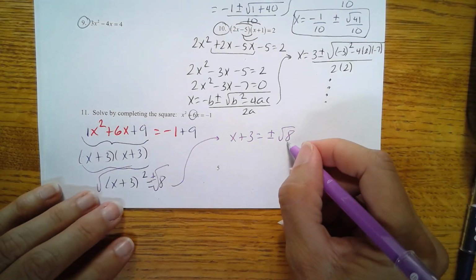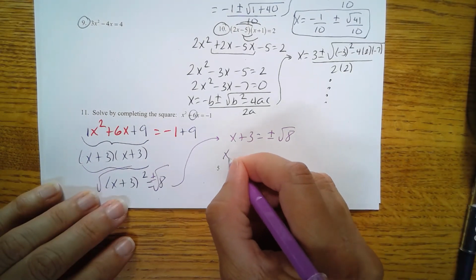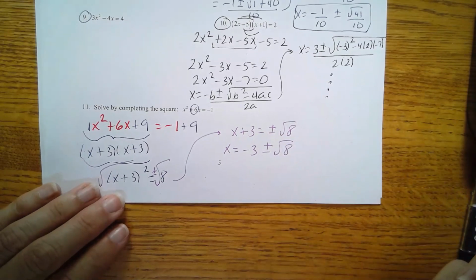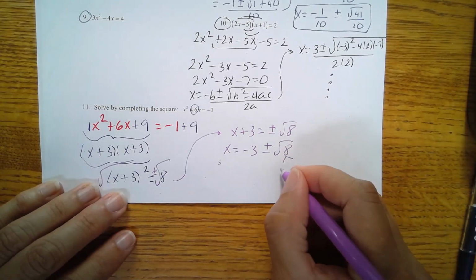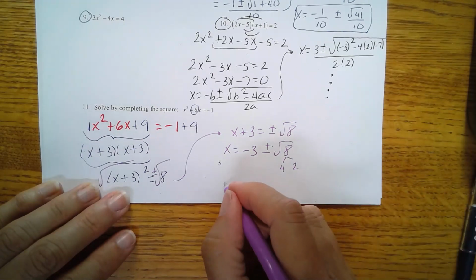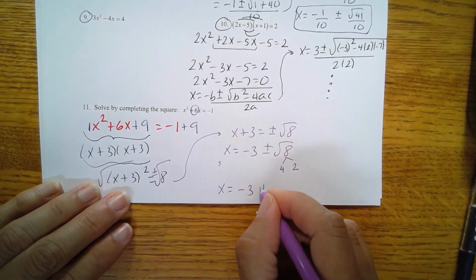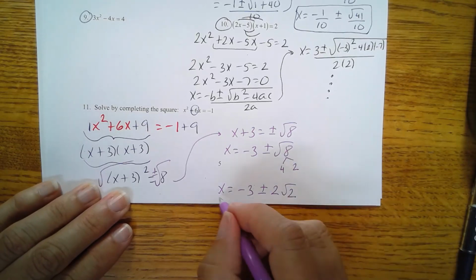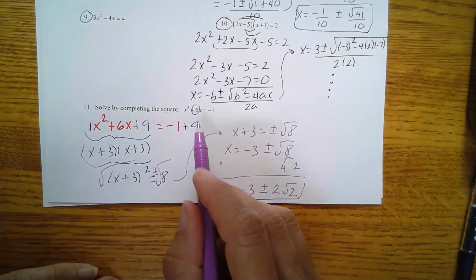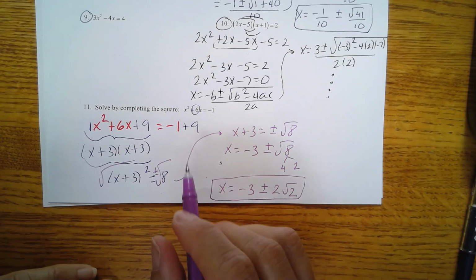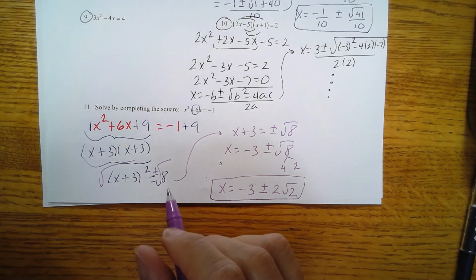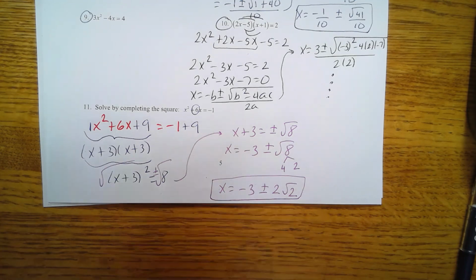Now, make sure we can simplify the 8 as well. We're going to subtract over the 3, so negative 3 plus or minus square root of 8. We're almost done. 8 is 4 times 2, and the square root of 4 is 2. So x equals negative 3 plus or minus 2 square root of 2. One thing you might want to try is use this with the quadratic formula and see if the quadratic formula gives you the same answer, because it should.